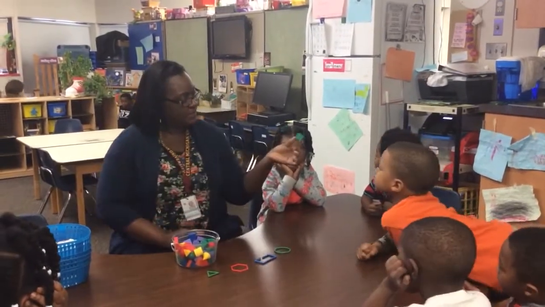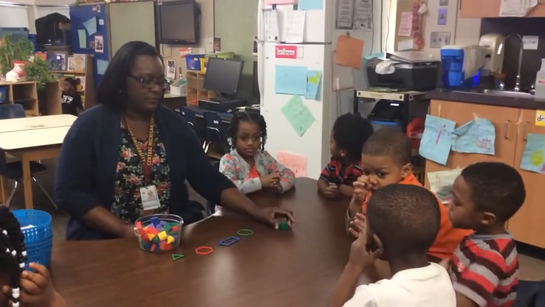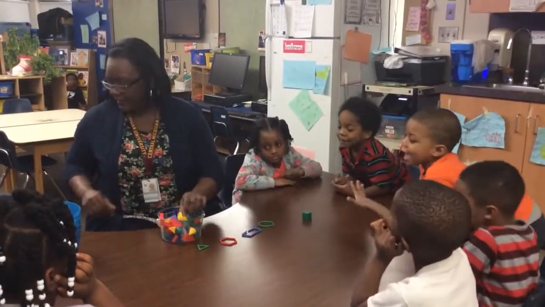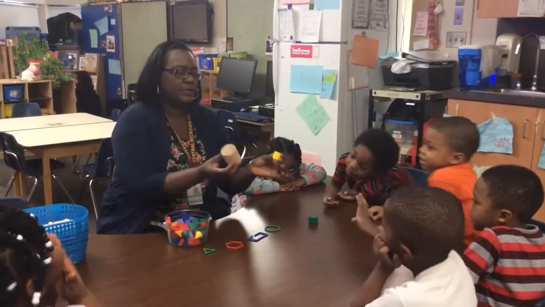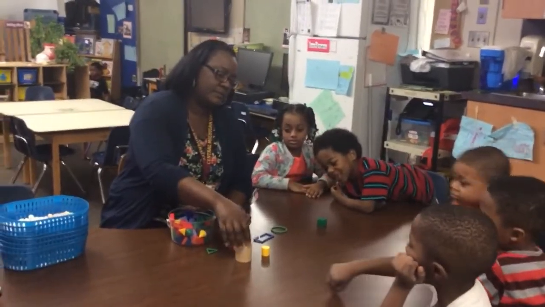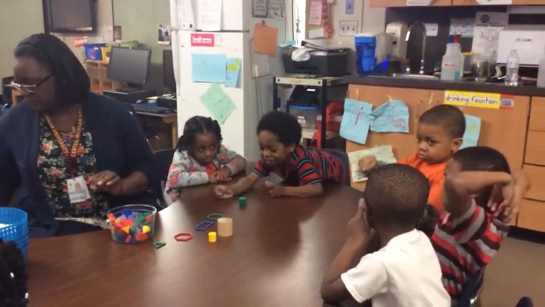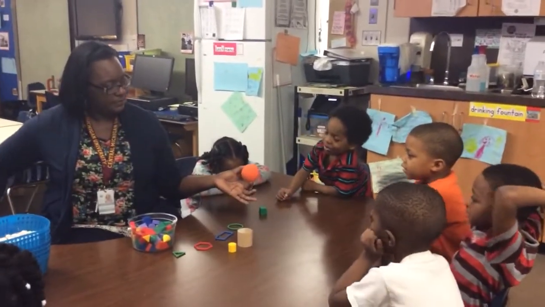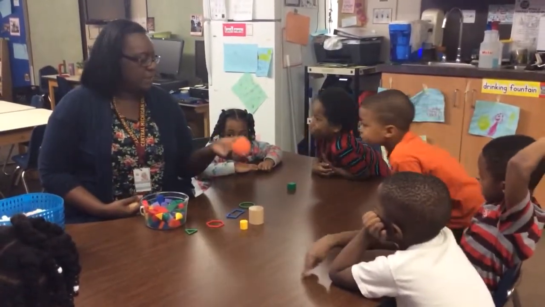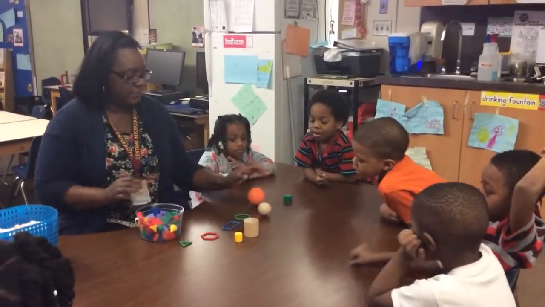And then we have some other shapes. Does anybody know what this shape is? It is a cube. A cube is like a box, isn't it? Does anybody know what these are? Cylinders. They go round and round and down. Do you know what this is? A ball. A ball is in the shape of a sphere. Awesome thinking.